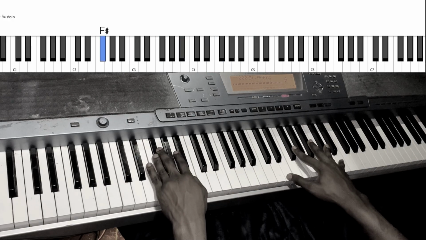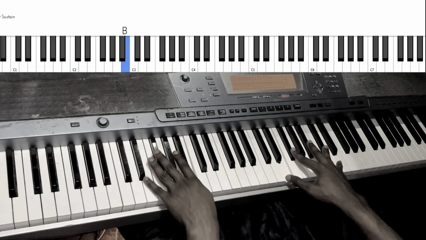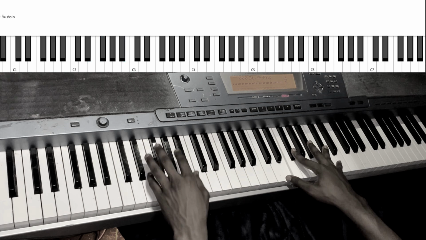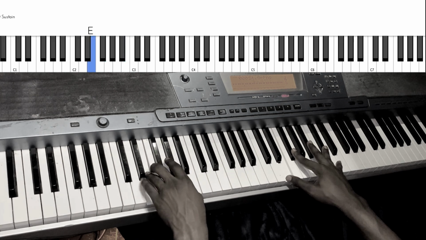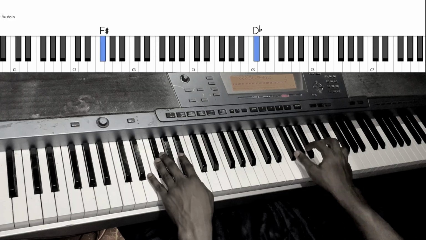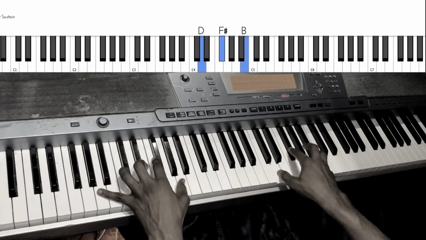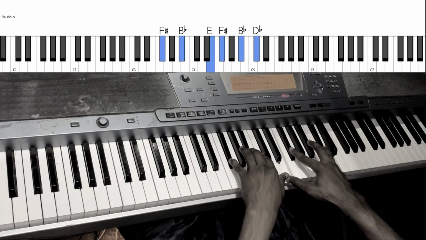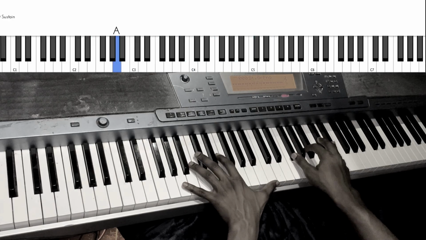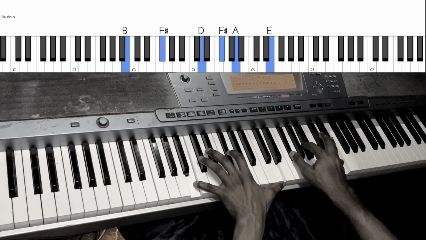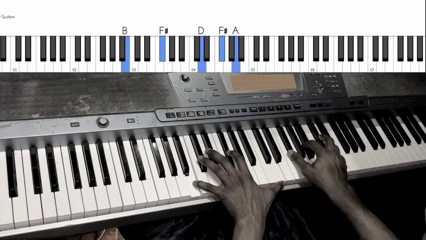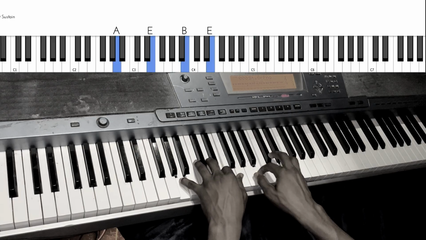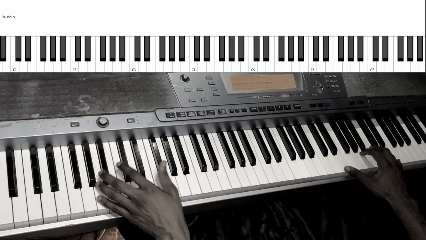So 2, 5, 1. In that case, which is 5. So basically it's 6, 2, 5, 1. So basically I have. Alright, so that's basically it.